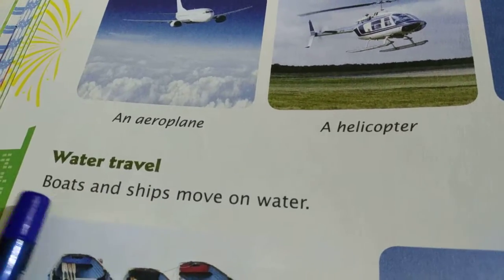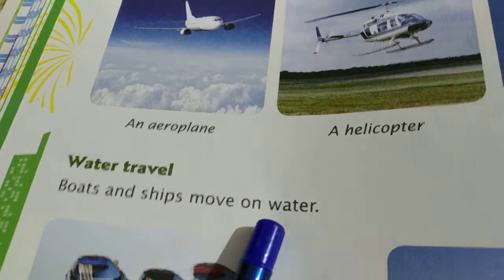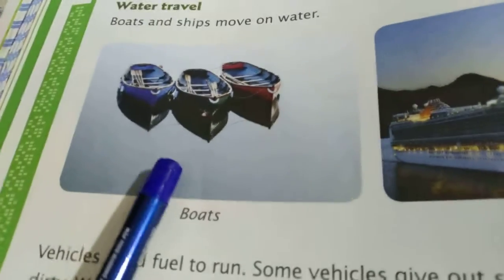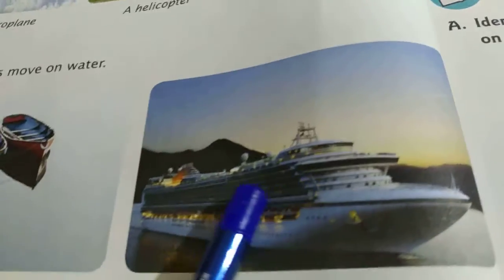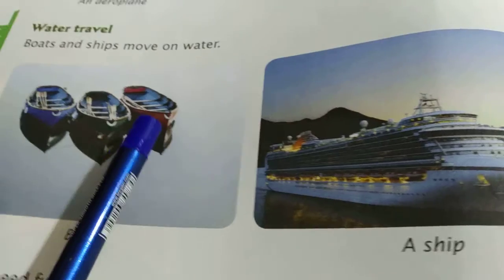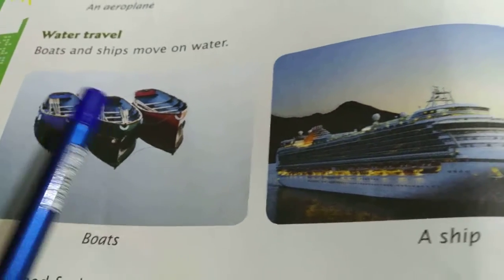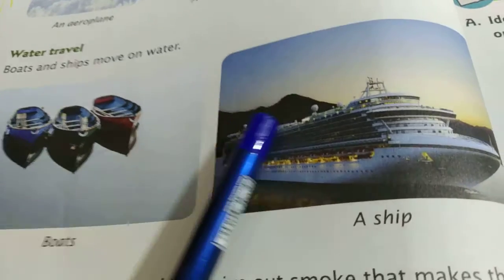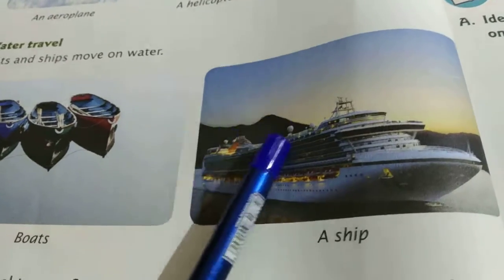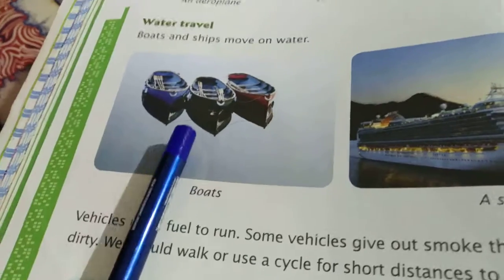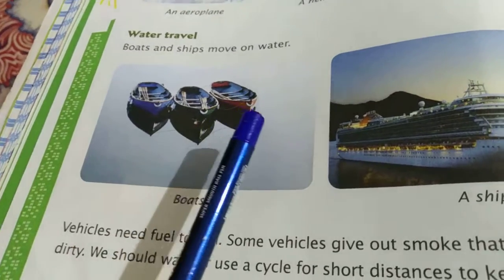Water travel. Boats and ships move on water. See, boats and ships. There are different types of boats also. Some are motor boats. Yes, there are ferries, then yachts, and there are different ships also, steamers, etc. that travel on water.